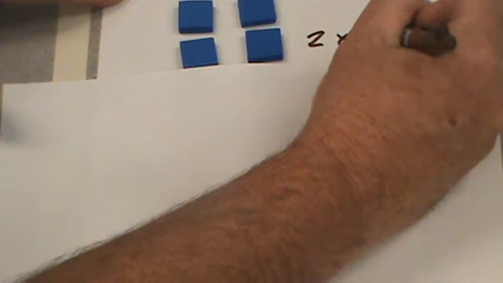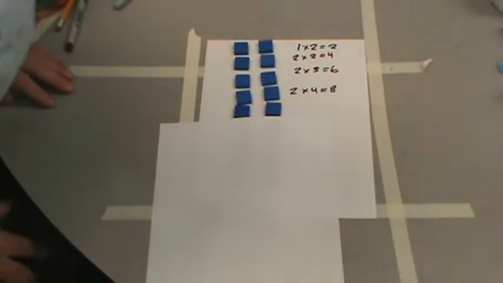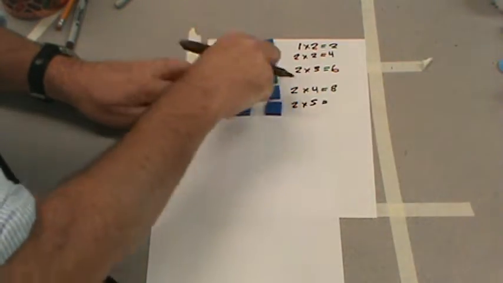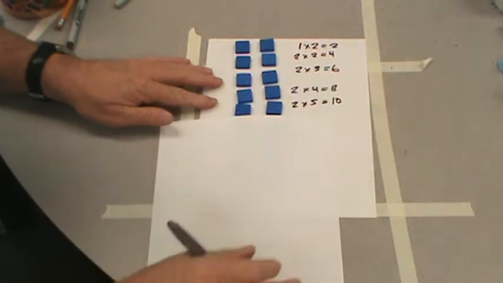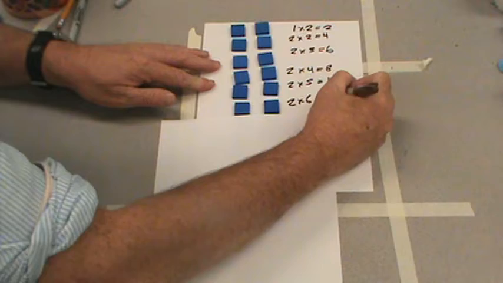Oh, how about this one? Looks like it'd be 2 times 4 equals 1, 2, 3, 4, 5, 6, 7, 8. And I'll zoom out a little bit so we can all see this, but I think you're probably getting the idea. There we go. And up next would be 2 times 5. 1, 2, 3, 4, 5, which would equal 10. And we'll continue on down here. And it's 2 times 6 equals 12.